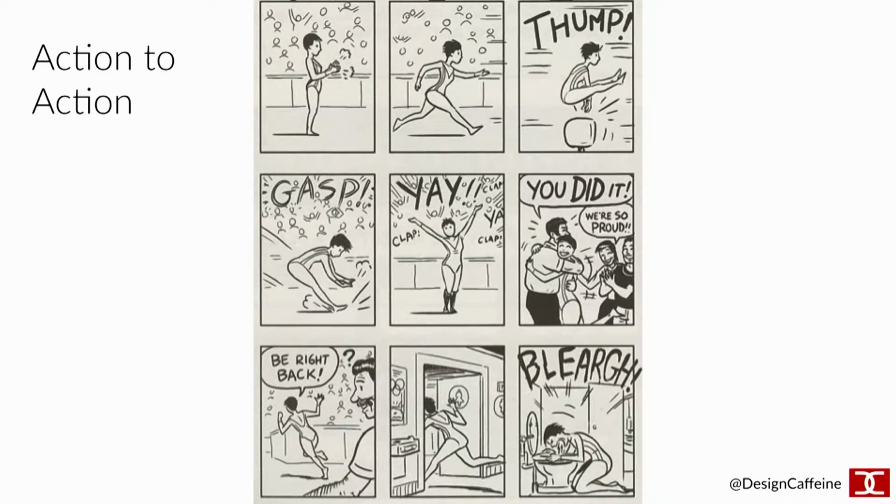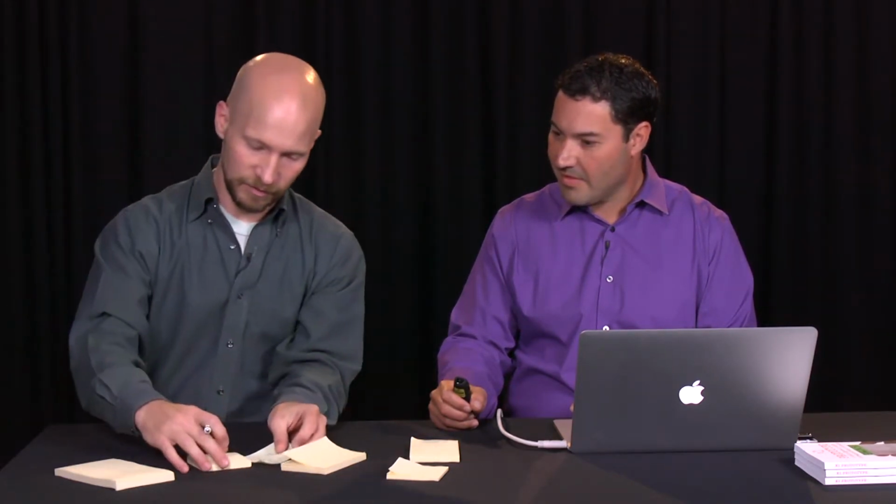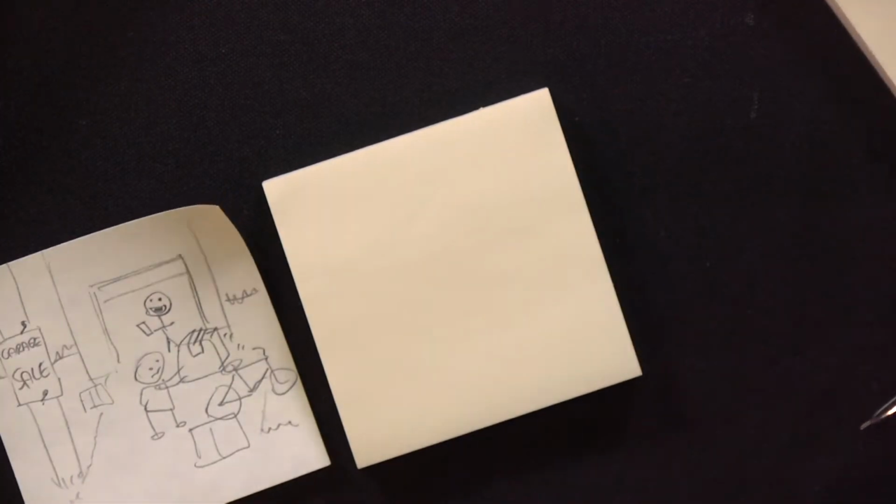And as you can see, this is all a series of actions. So what were you going to show us as action-to-action? Well, I was going to show with the garage sale example how we could take that into the next step of the action, which would be getting the customer to complete a sale with this application. So we'll start out with our first panel of the garage sale.